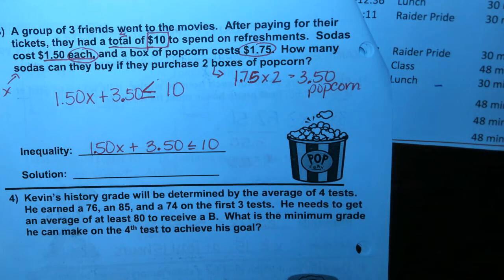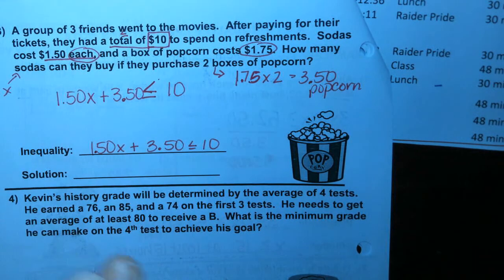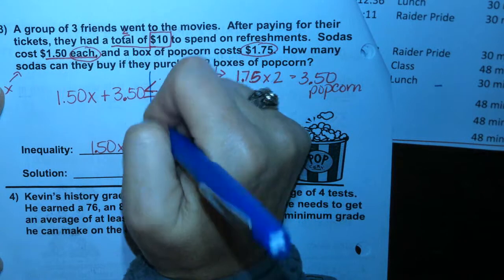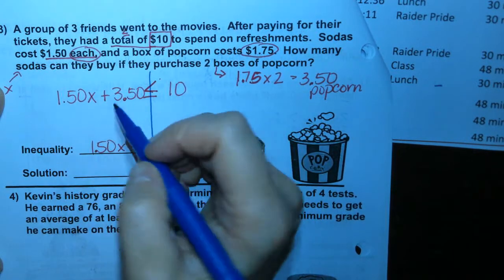So now we can start to solve for x and figure out how many sodas they can buy. Sodas is our x.